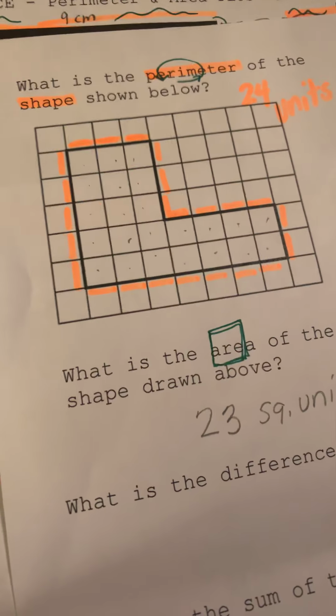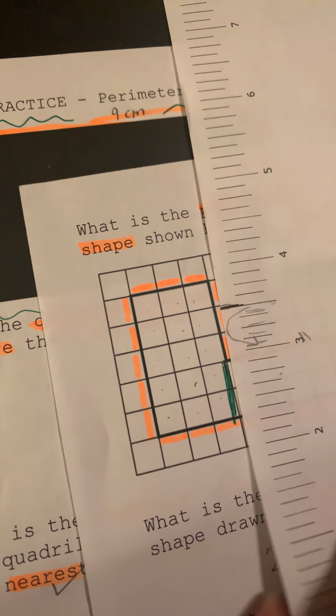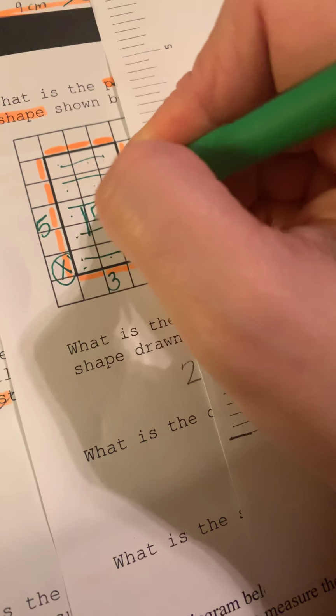Now you could look at it like this. I could make 2 separate quadrilaterals. So if I block this one out, I could do length times width. I have 1, 2, 3, 4, 5, and 1, 2, 3. I have 5 groups of 3, which is 15, good.